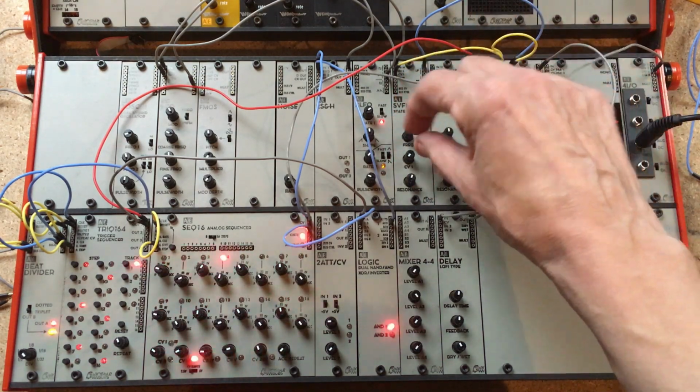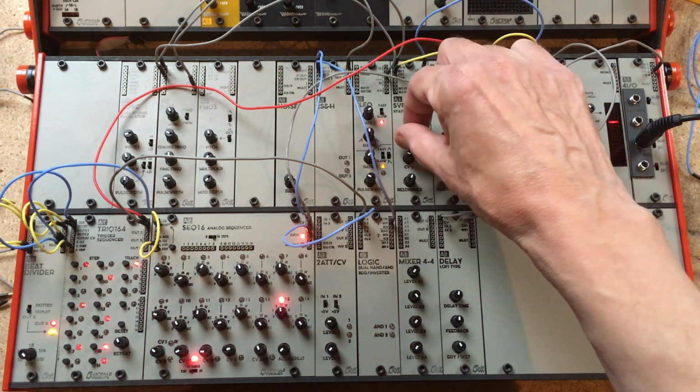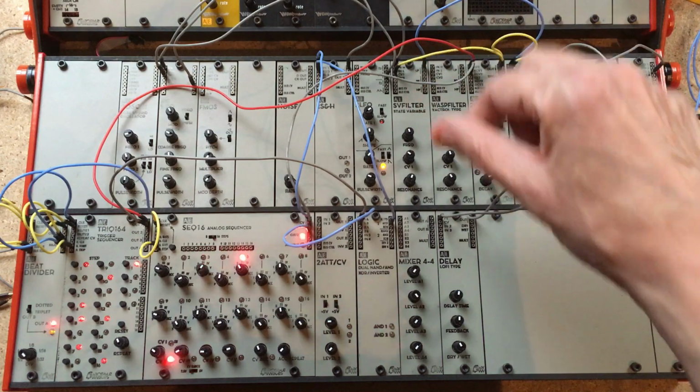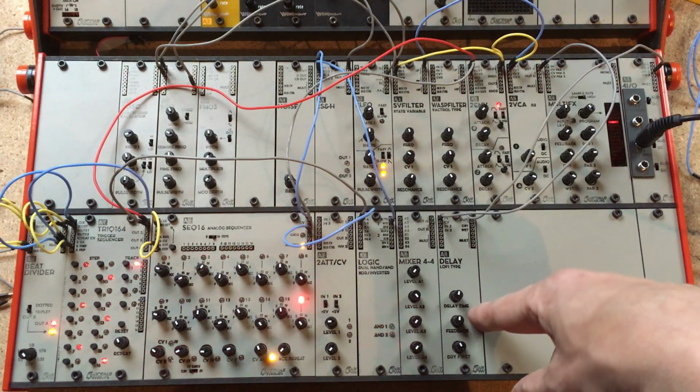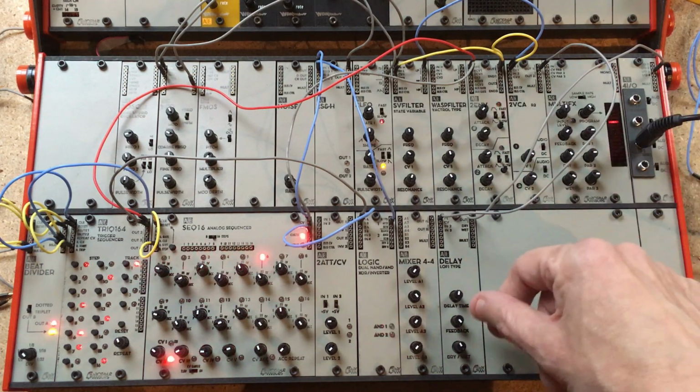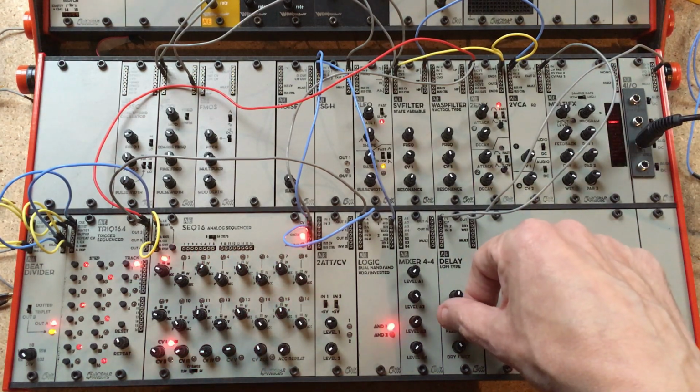So that's quite flat, so you give it a bit of life, and then that's going through the lo-fi delay, which means you can turn the feedback up and get some textures and all that sort of stuff.